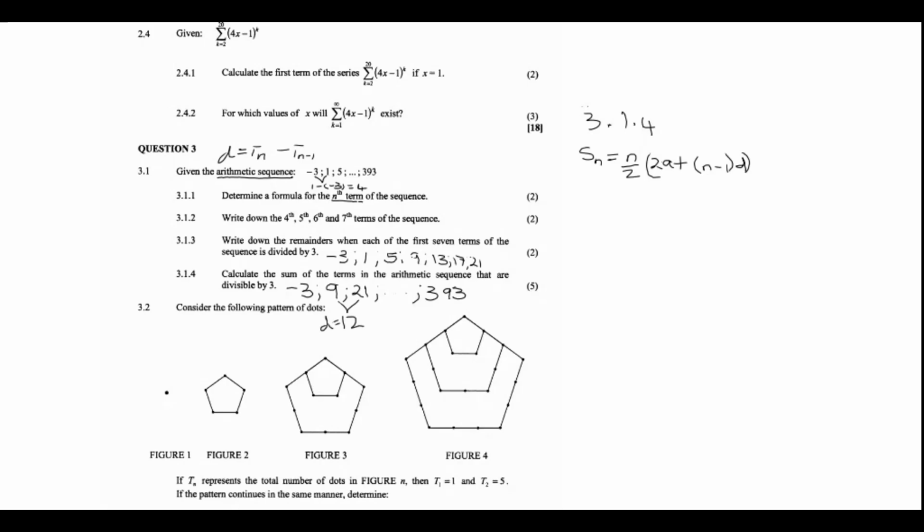Then to check how many terms are in the sequence, we use the formula for Tn equal to a plus n minus 1, d.